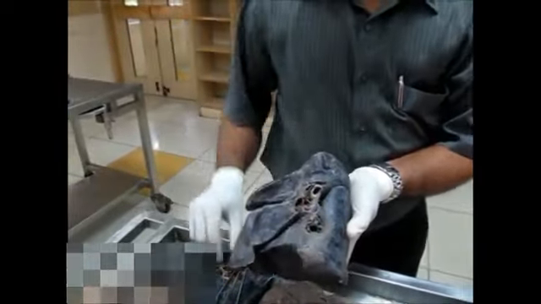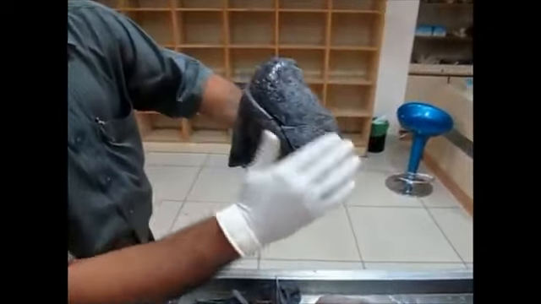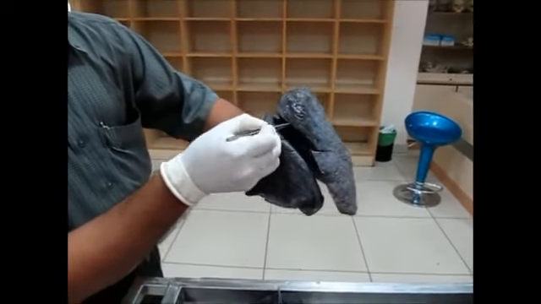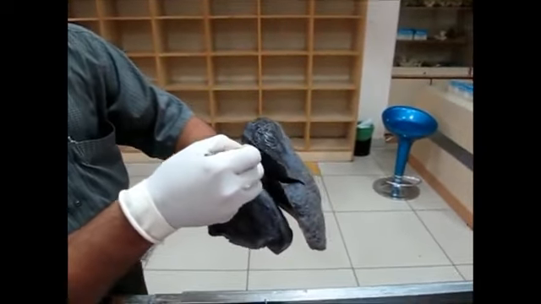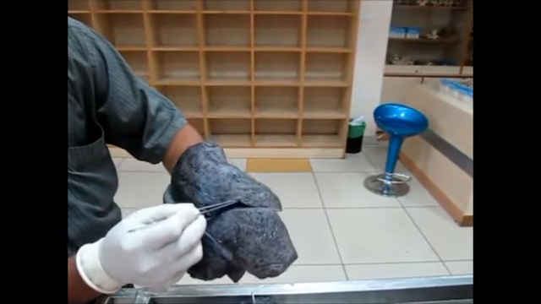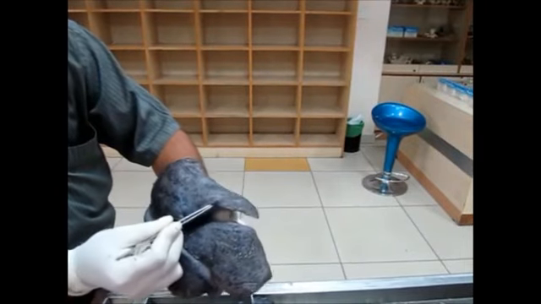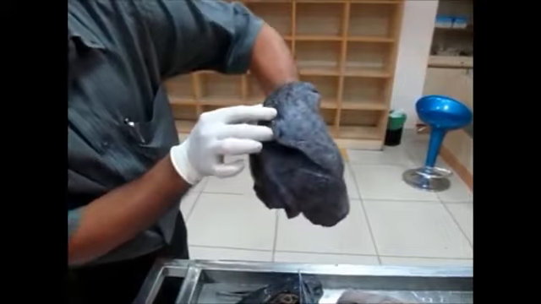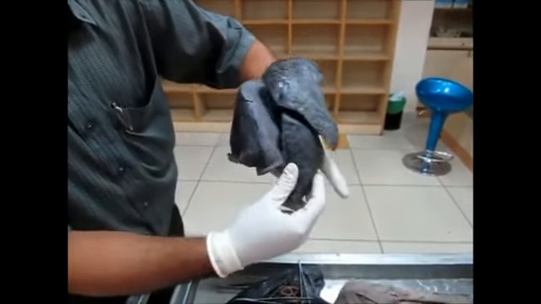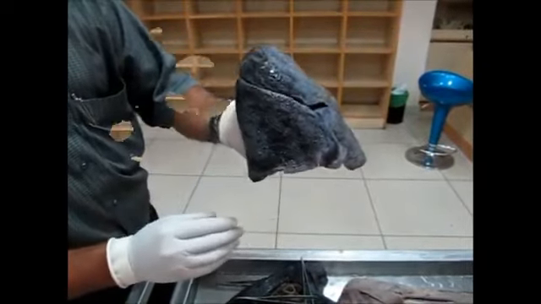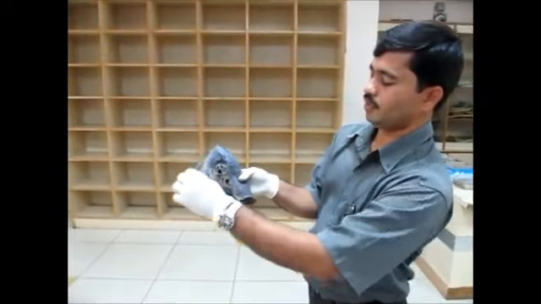This is the medial surface. This is the costal surface of the right lung. This is the oblique fissure. This is the horizontal fissure. And this is the upper lobe. This is the middle lobe. And this is the lower lobe. This is the medial surface of the right lung.